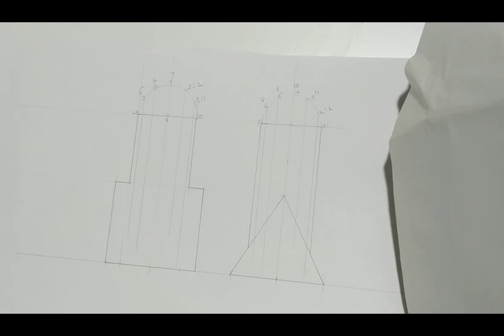Let us now go to the plotting of these points.